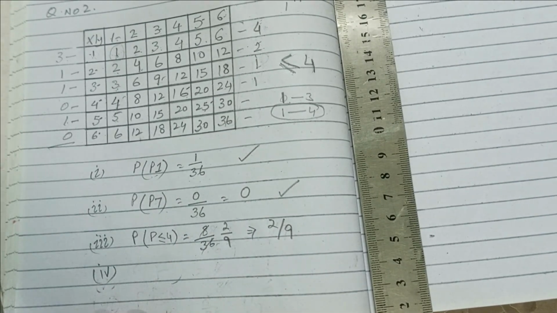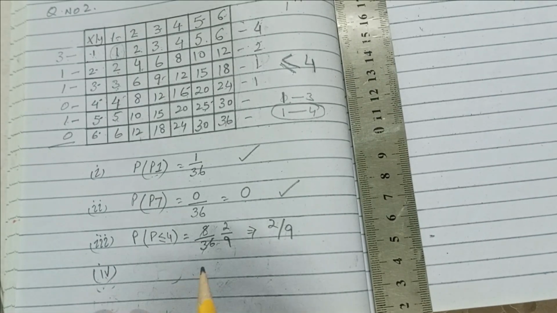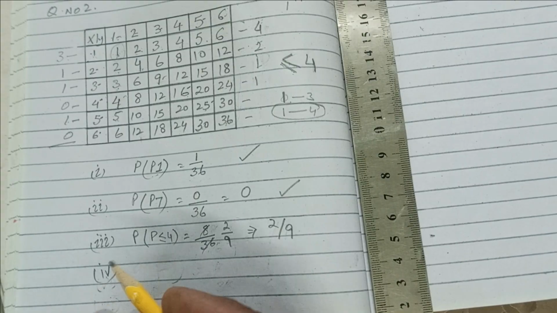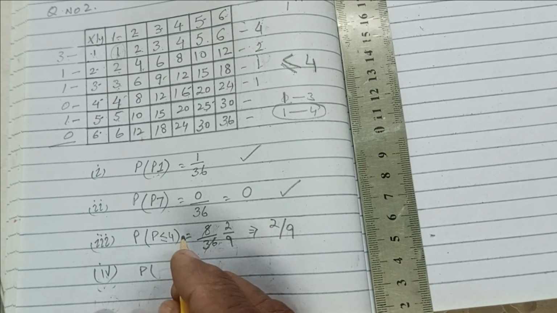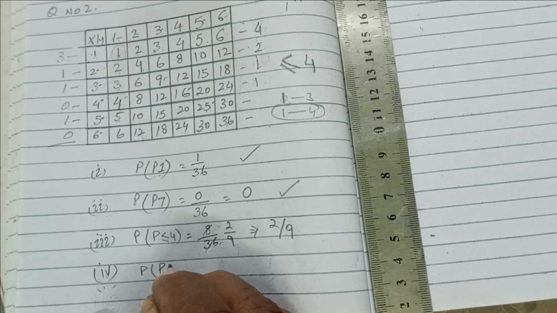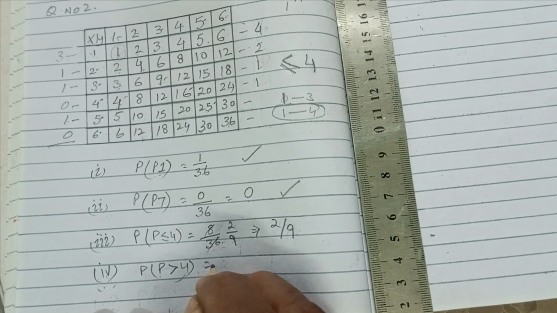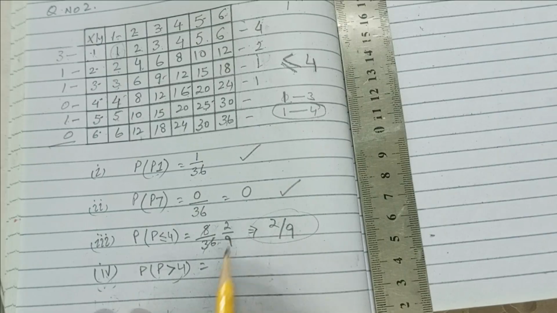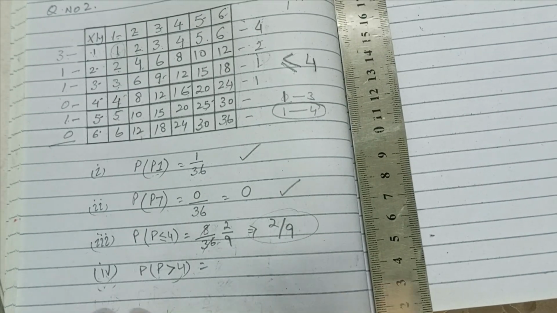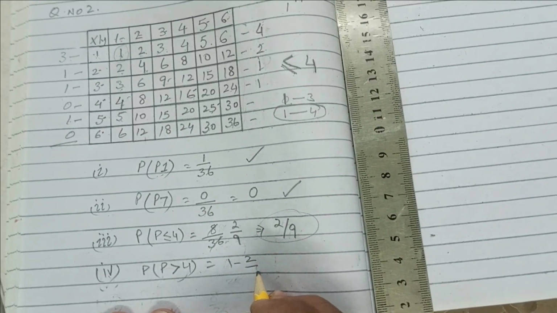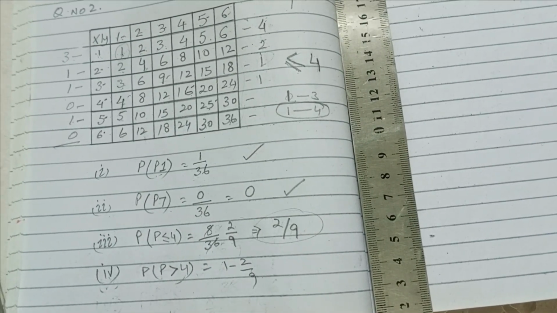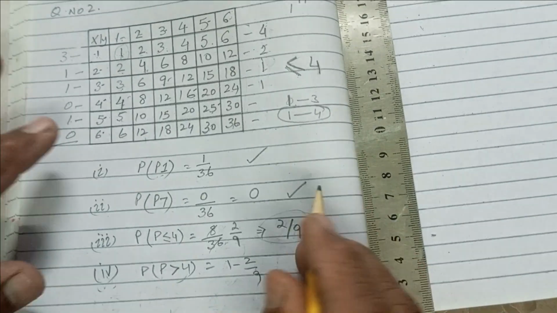There are two or three ways to find this part, but the easiest is this: P greater than 4. Up to 4, the probability is 2 upon 9, and therefore 1 minus 2 upon 9 should be the probability that these are greater than 4.